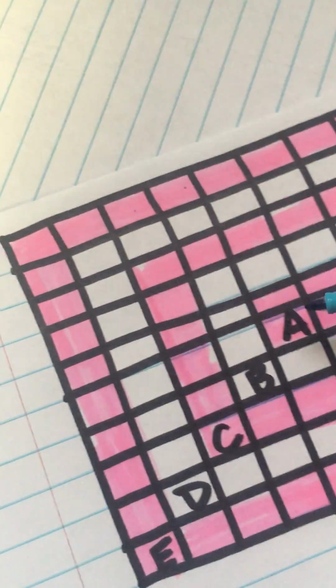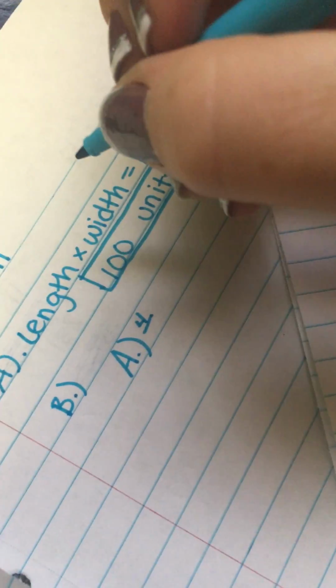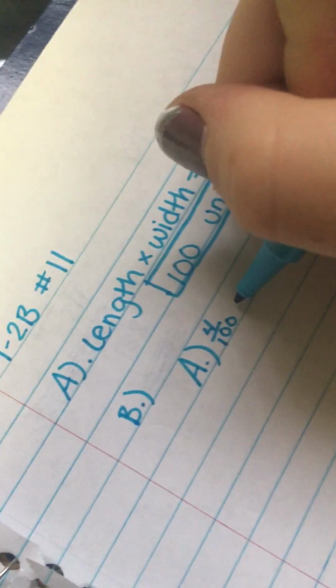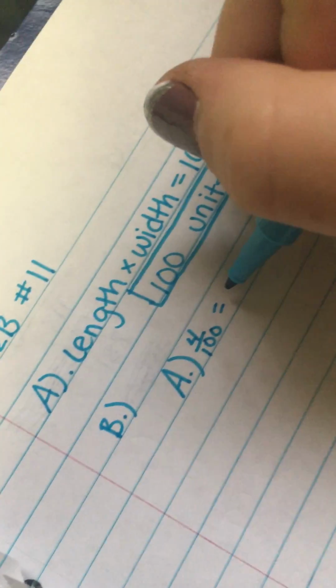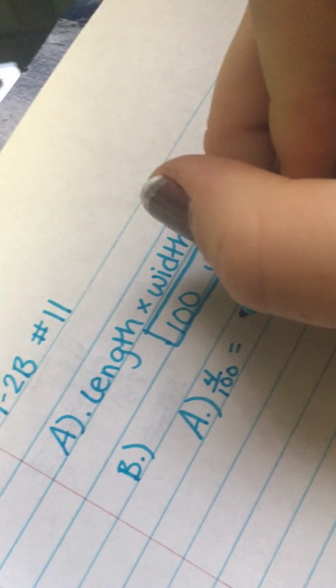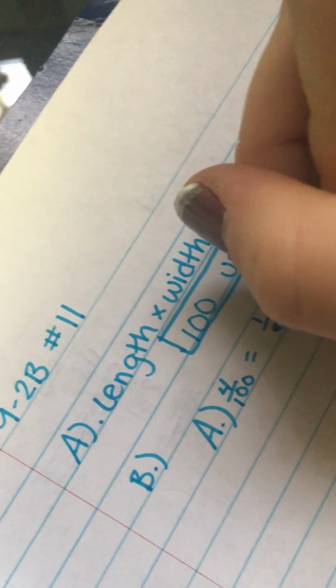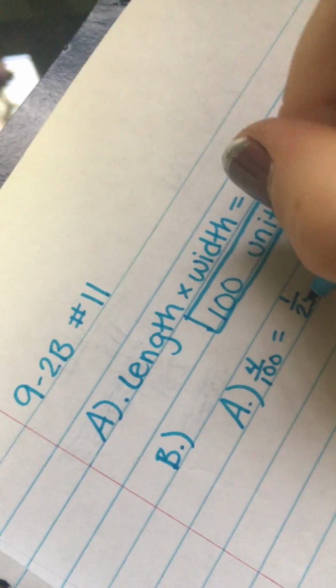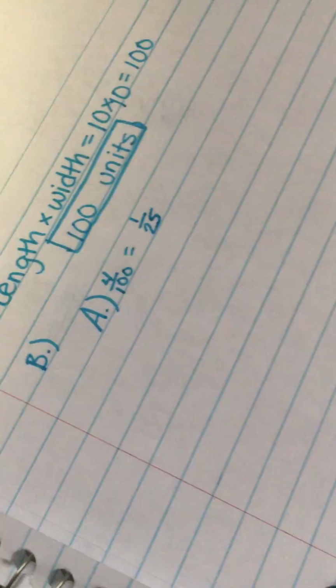So A, as we look at this, we've got 1, 2, 3, 4 squares in part A. So we've got 4 on our top part of our ratio, and then our bottom part of our ratio is going to be out of 100, because that's how many total squares we have. If we simplify that, 100 is divisible by 4, and 4 is also divisible by itself, so we're going to get 1, and then 4 goes into 100 25 times. So our probability of getting a dart on letter A is 1/25, or 1 out of 25 times.